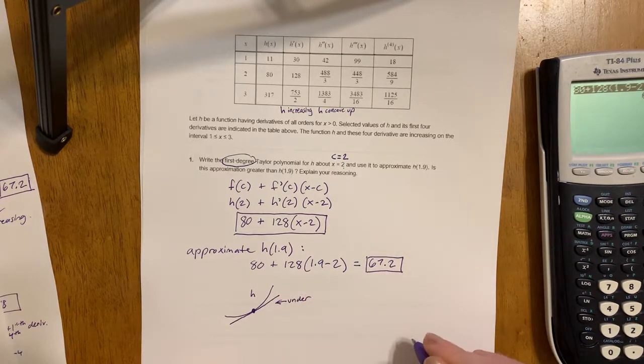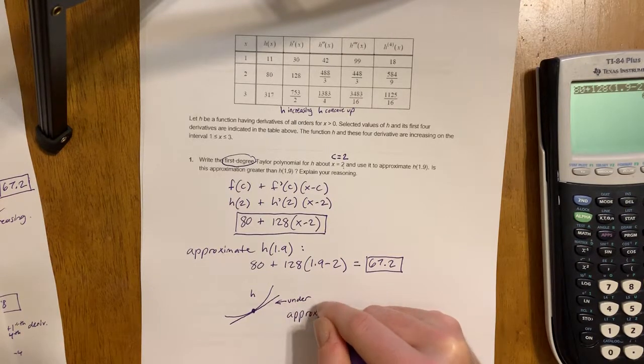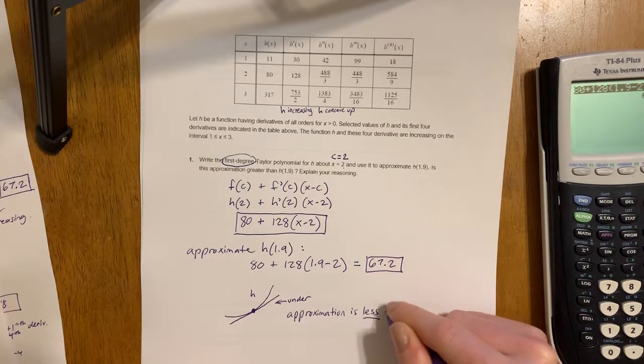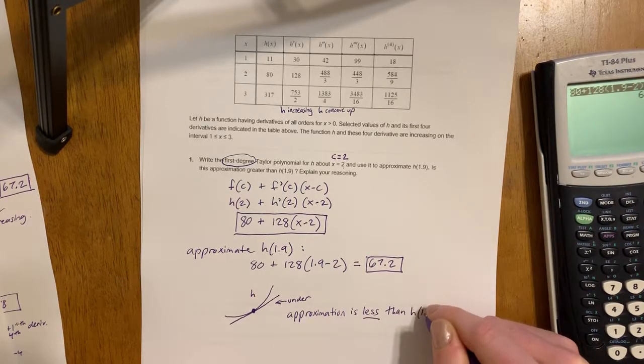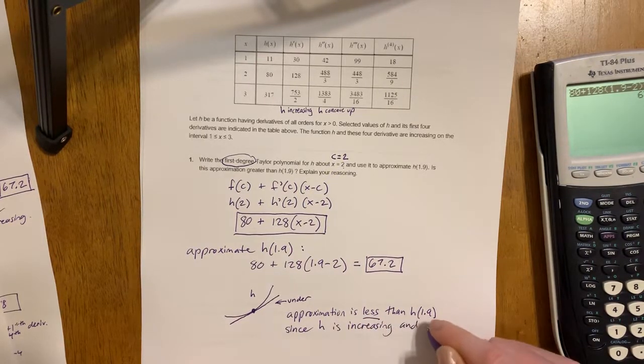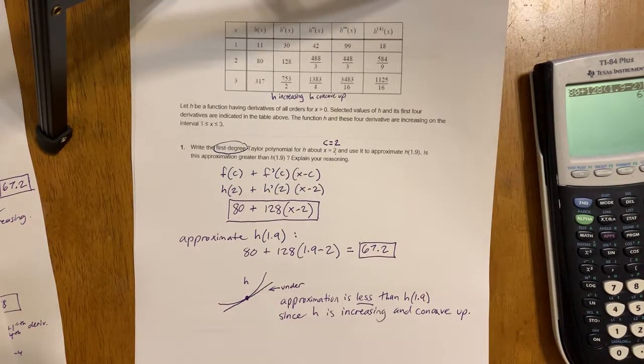So that means that our approximation is actually going to be less than the true value of h of 1.9. And we could justify that by saying it's less since h is increasing and concave up. And the picture helps to justify that a little bit as well.